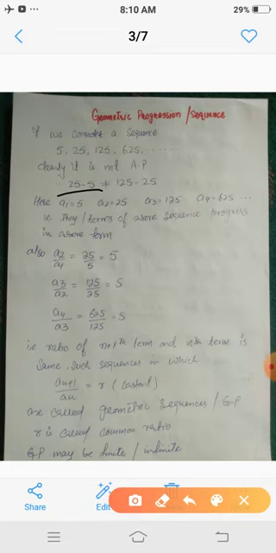That is, the terms in this sequence, 5, 25, 125, progress in this form. Whenever we divide second by first, that is a2 by a1, it is 5. Third by second is again 5. Fourth by third, that is 625 upon 125, is again 5. This means that this sequence progresses in such a way that the ratio of the n plus 1th term and the nth term is the same.